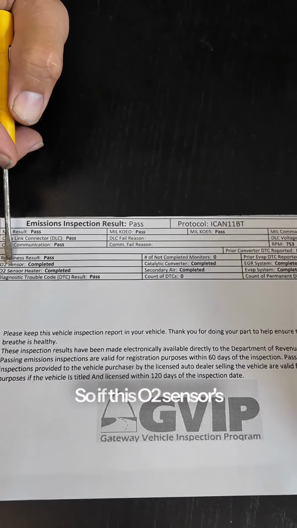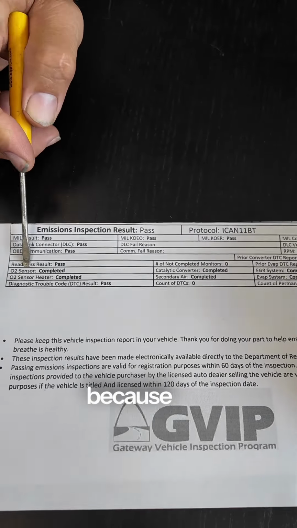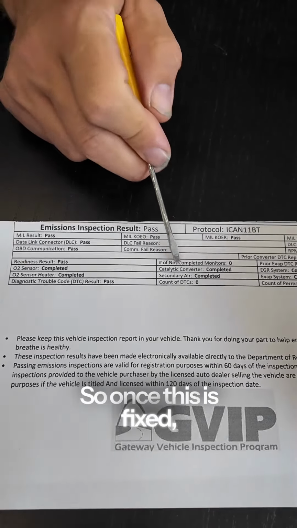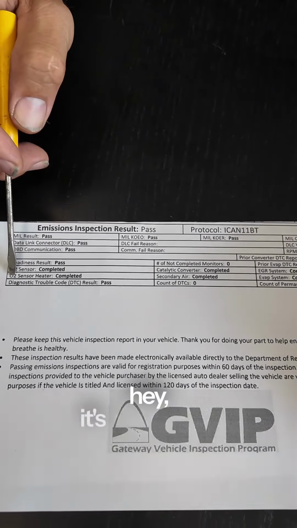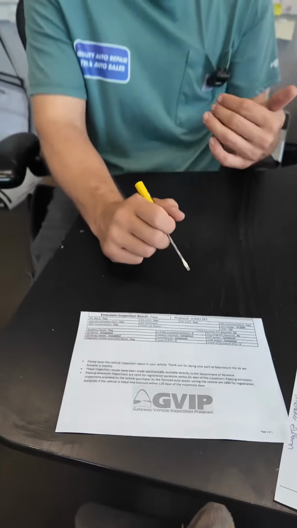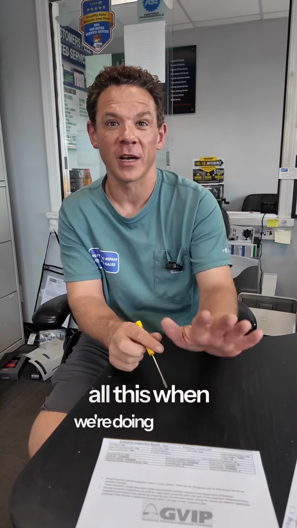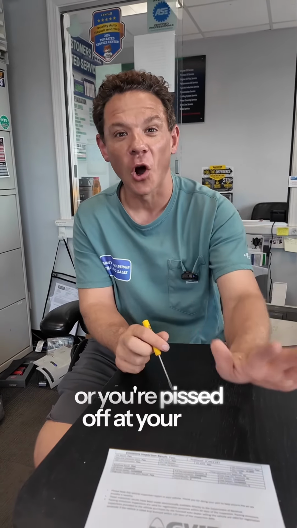So if this O2 sensor is broke and this is broke, the computer won't run the test for this because this has an issue. Once this is fixed, now the computer sees, hey, it's passed a prerequisite, I can run this test, and then boom, it kicks the light on. So that's part of my job, to explain all this when we're doing check engine light diagnostics, so you're upset at your car and not me.